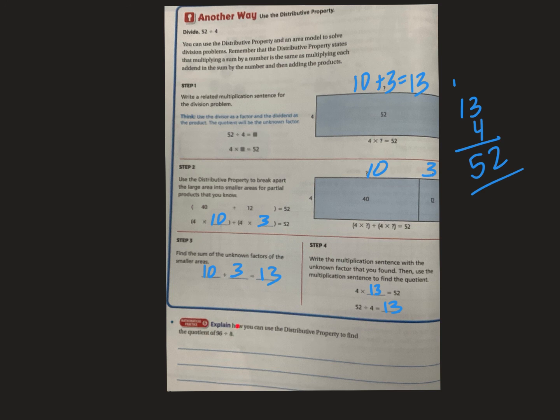Well, I'm looking at 96 and I'm looking at 8, and I think I would like to use 80 out of this. So I'm going to do 80 plus what will give me 96? 16 more gives me 96, right? Okay. So now I just have to ask myself, 8 times what number will give me 80? And I will add that to 8 times what number will give me 16. Well, on this one, 8 times 10 gives me 80.